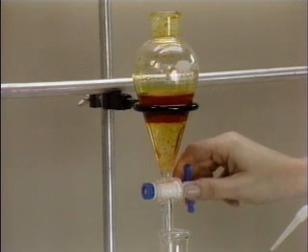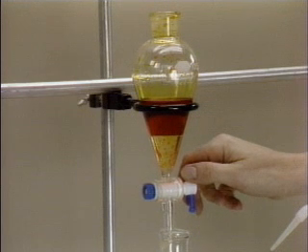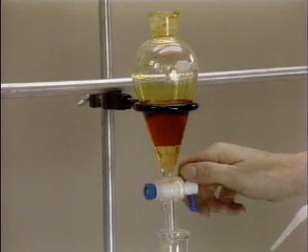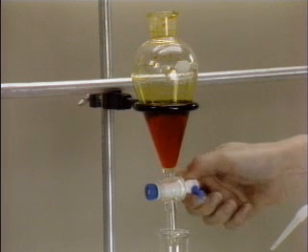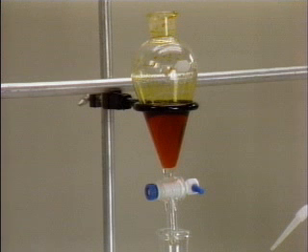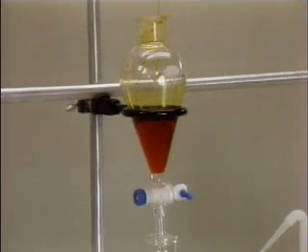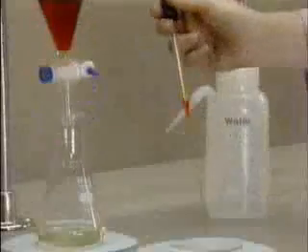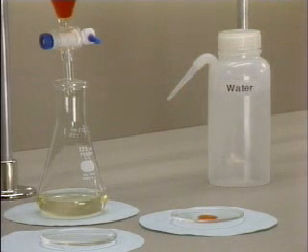In these cases, identification of the nature of the layers can be carried out by a simple test if one phase is aqueous. A few drops of the layer in question are placed on a watch glass and water added. If the water is miscible with the layer being tested, then it is the aqueous phase.